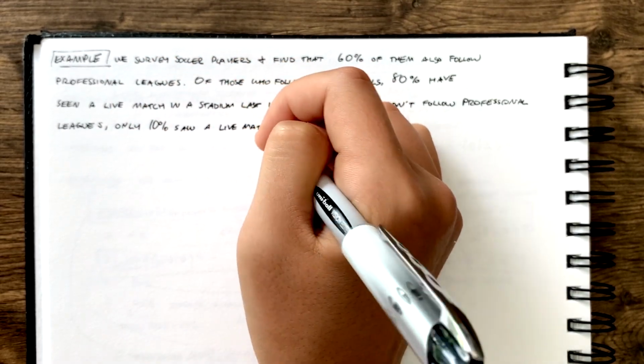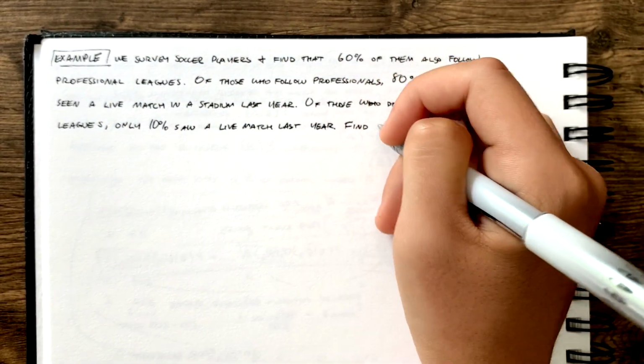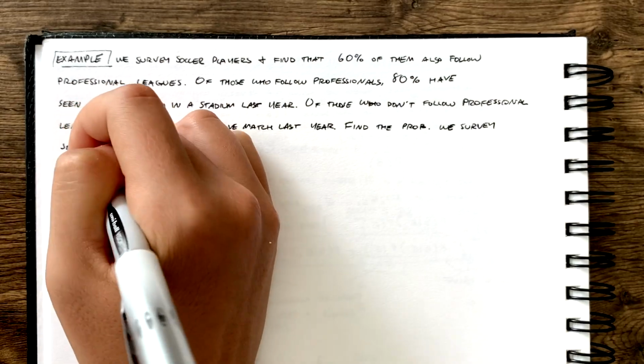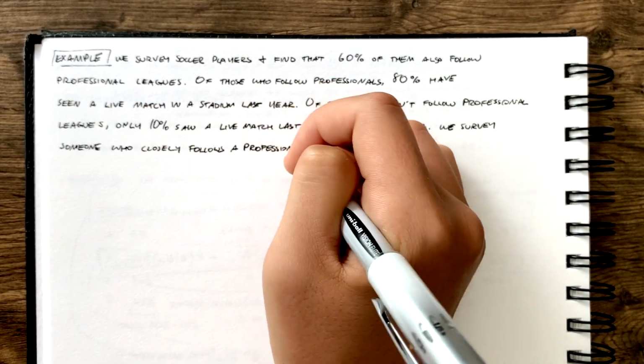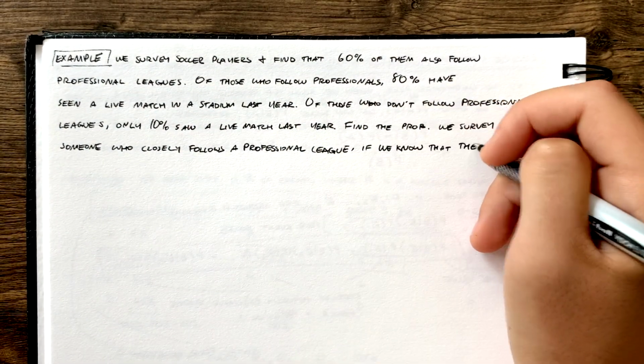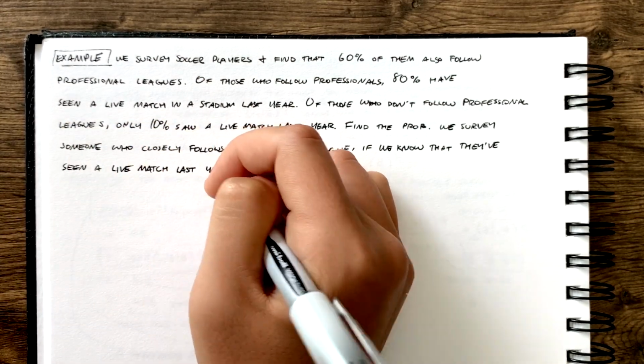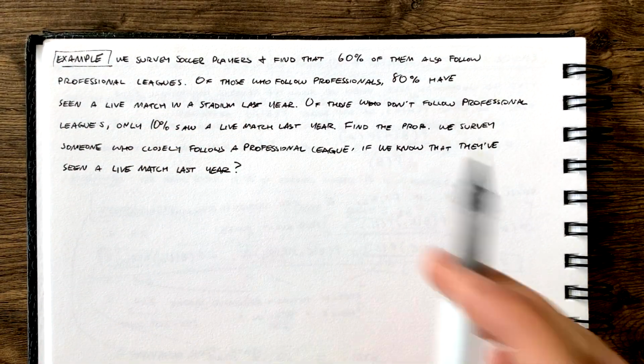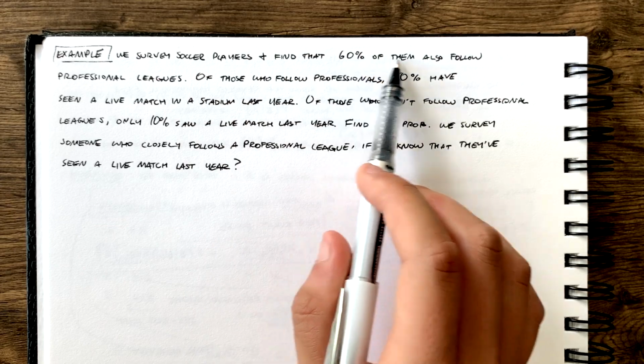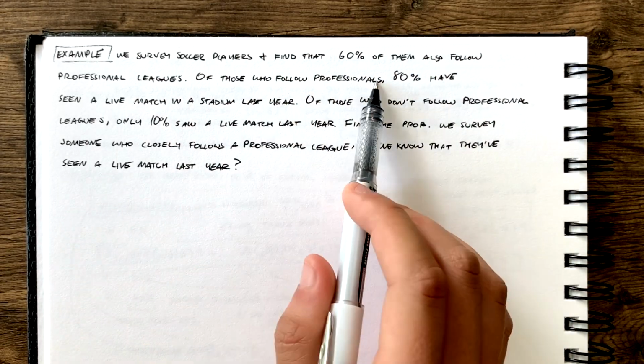Of those who don't follow professional leagues, only 10% of them saw a live match last year. So let's find the probability that we survey someone who closely follows a professional league if we know for a fact that they've seen a live match last year. So there's a lot of numbers and a lot of different conditionals going on, but let's break this down.